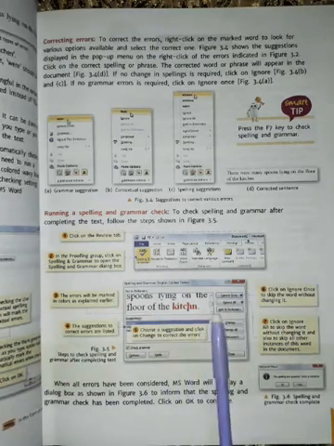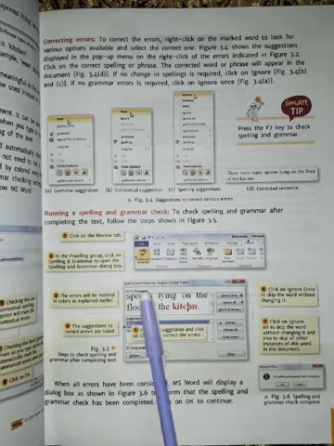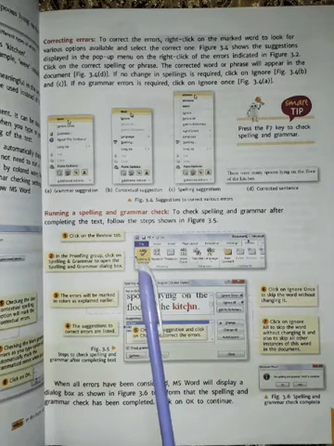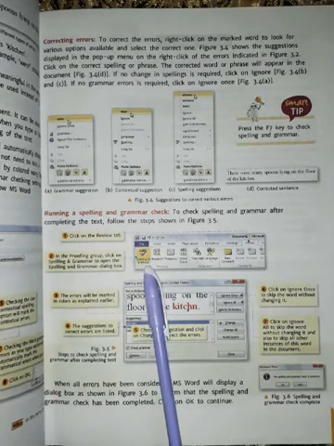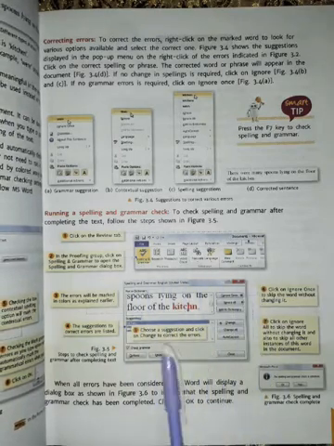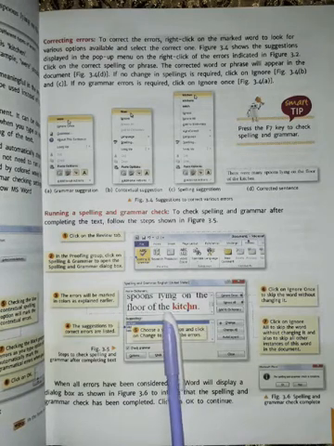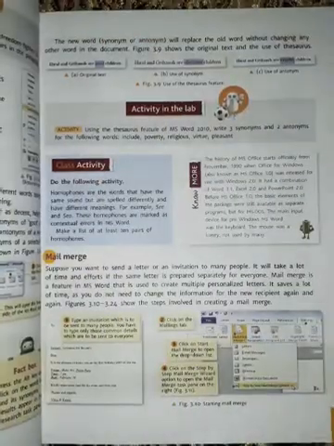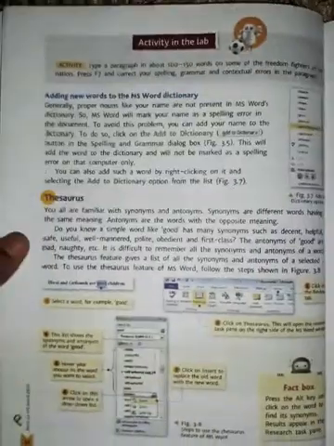How can we open it? As you know, you click on the Review option. You will get the ABC icon for spelling and grammar checking, and click on that. As you click, this dialog box appears on the screen, and the wrong word is shown here. If you want to add it, you can click on Add to Dictionary. This way you can add a word to the dictionary.